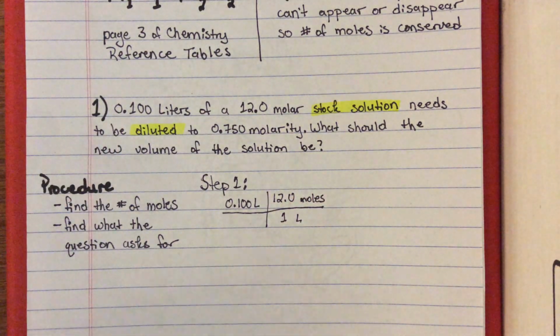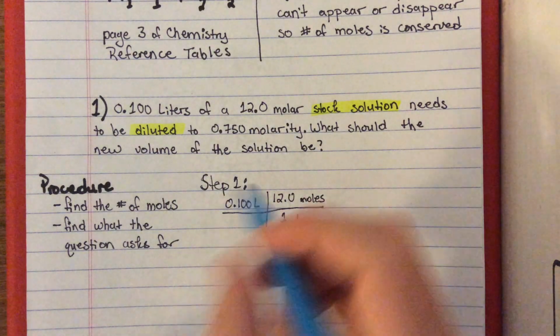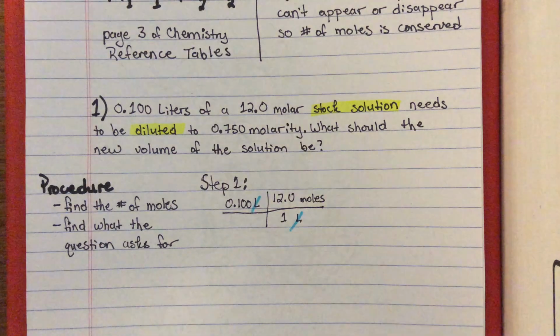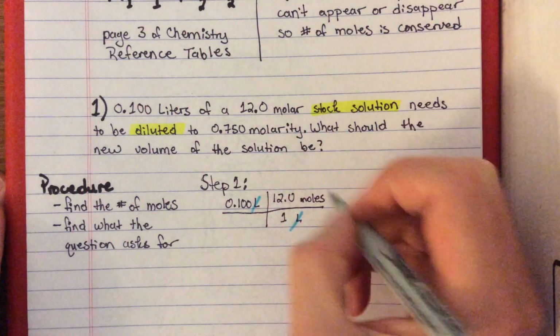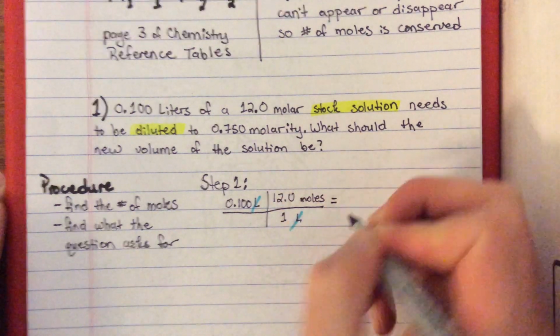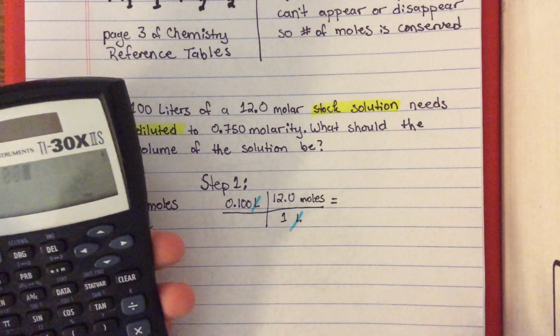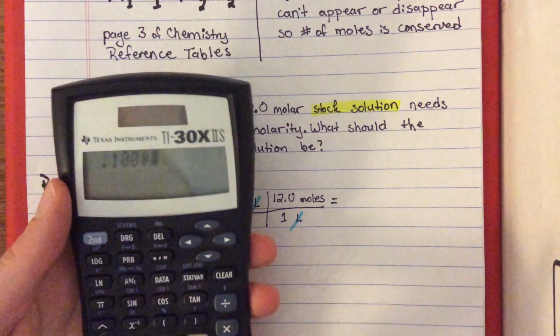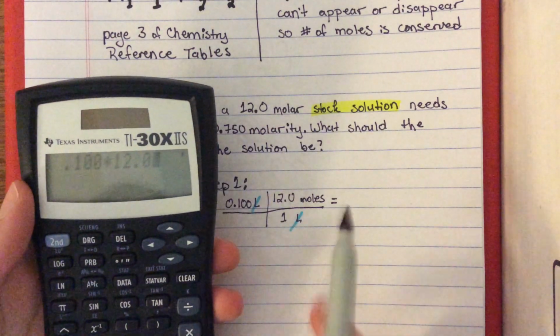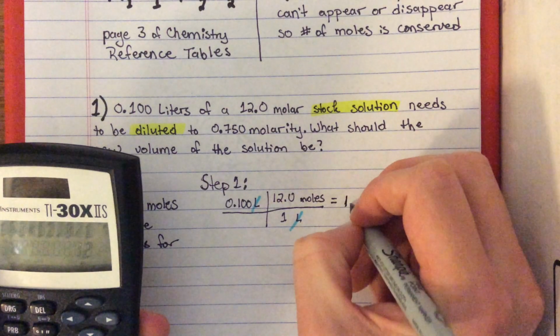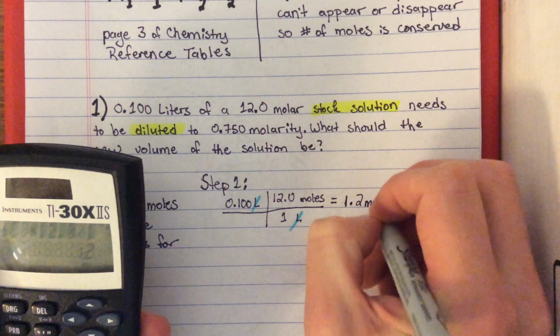That will enable liters to match on the diagonal, canceling out, and I will be left with the number of moles in the solutions in this question. So if I do 0.100, I need to multiply all the numbers in the top, in the numerator, and I can divide by any numbers in the denominator, and I will get 1.2 moles.